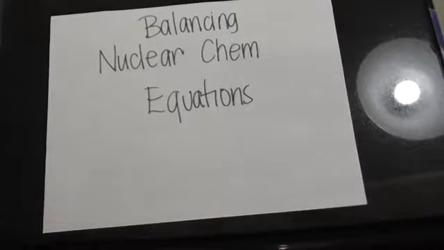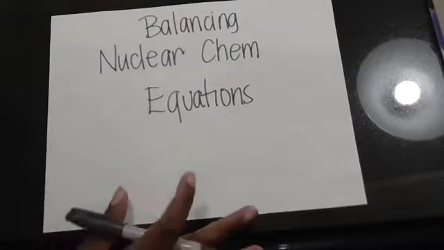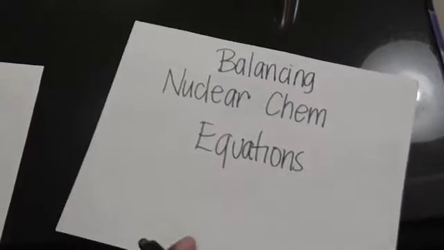All right, so now we're going to talk a little bit more about balancing nuclear equations. Balancing nuclear equations are pretty easy. They're not very difficult at all. All you have to do is work slowly, and they come pretty easy. So first, let's talk about the two different groups of nuclear reactions.